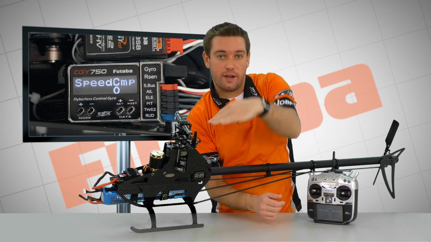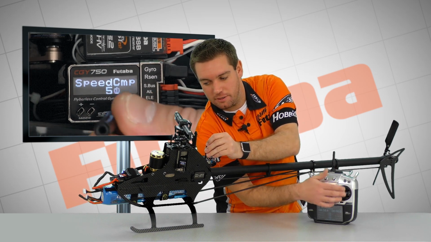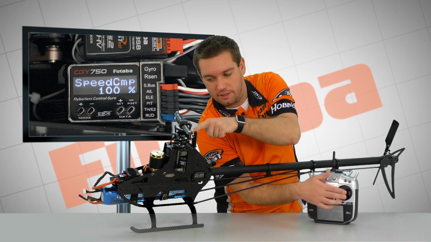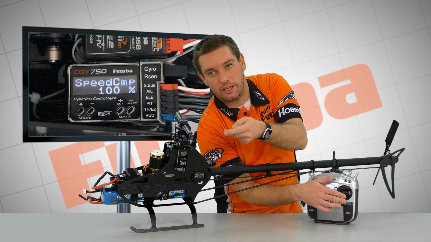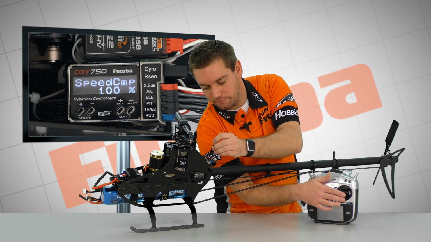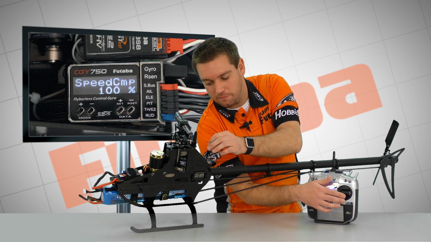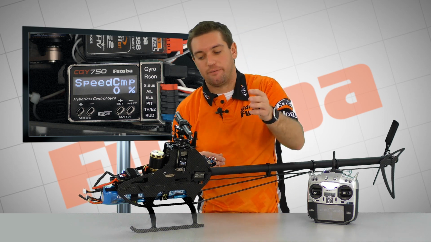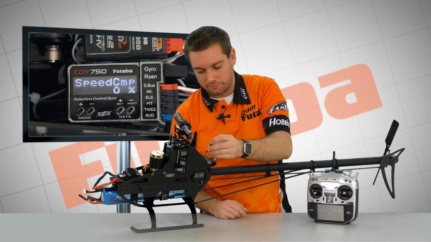Say you're getting some wave in the swash plate. By increasing this, you can see what it's done. It's put a delay in the servos to compensate for whatever that is. So default, I believe, is 50. And 0 obviously would be the other direction. So it would just be passing everything through, not slowing these down at all to match your back elevator servo.